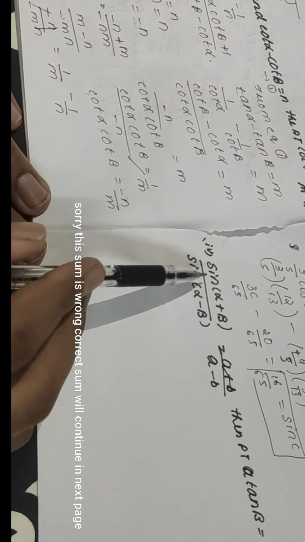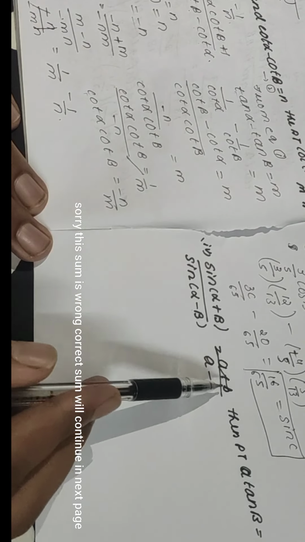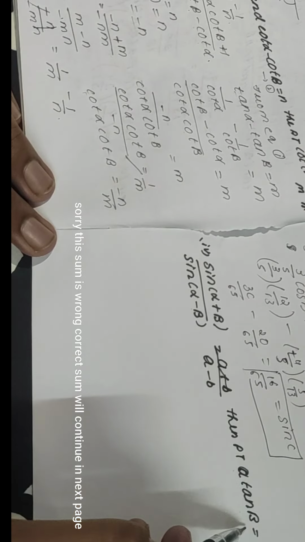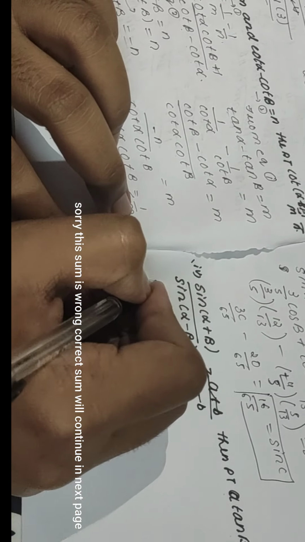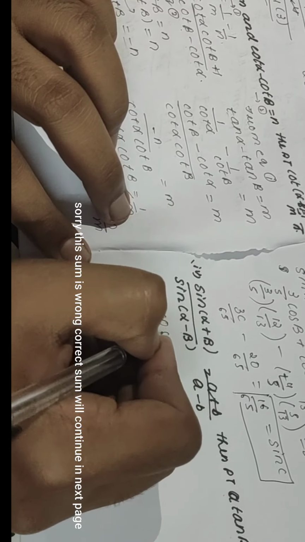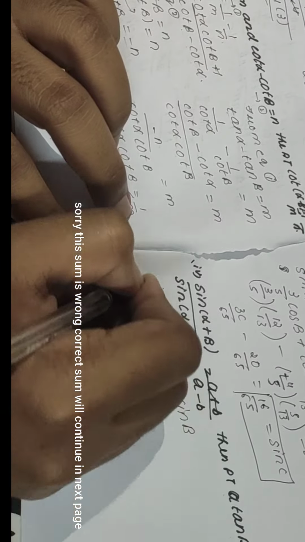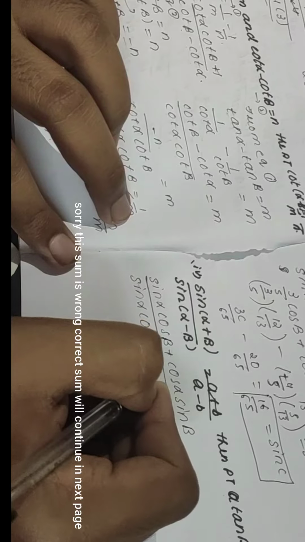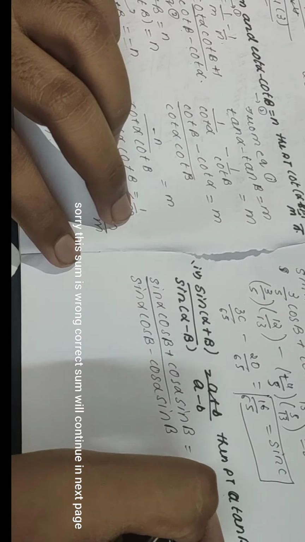In the next question, it is given that sin of alpha plus beta by sin of alpha minus beta is equal to a plus b by a minus b, and we are asked to prove that a tan beta is equal to b tan alpha. So expand this using the compound angles formula: sin alpha cos beta plus cos alpha sin beta. Similarly, sin alpha cos beta minus cos alpha sin beta, equals a plus b by a minus b.